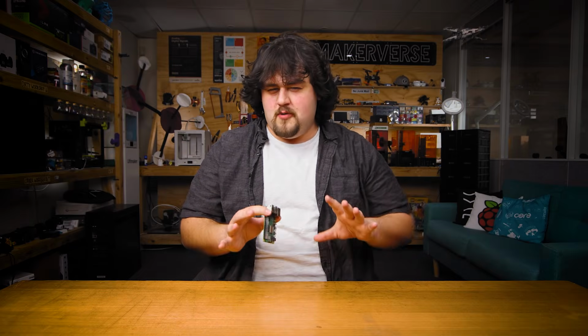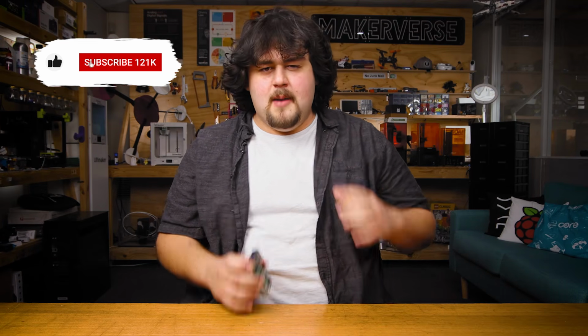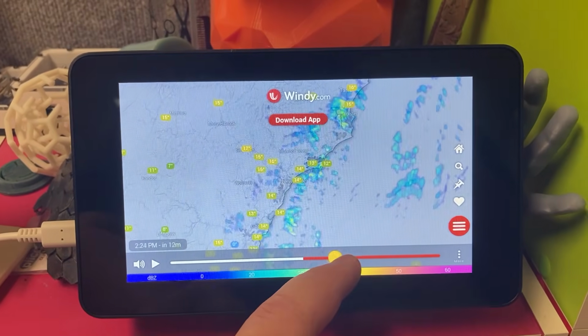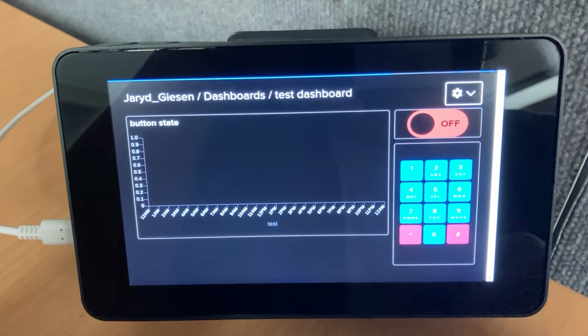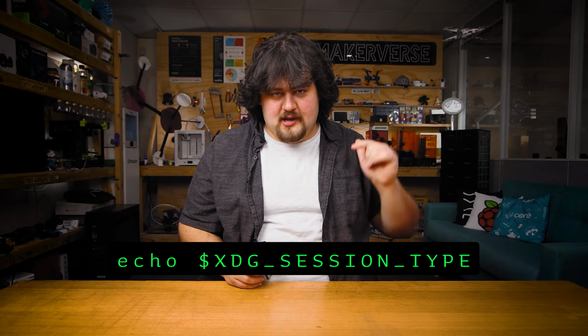Just a technical note before we begin, this guide will be for Wayland, which is a software component that handles the interactions between applications and the screen. We do have a written guide link below if you want to use X11 instead, but Bookworm now uses Wayland by default. If you don't know what any of that means, don't worry, just use the Wayland method, which we'll be doing in this video. And if you want to know what you're using, you can check by typing this command into a terminal.